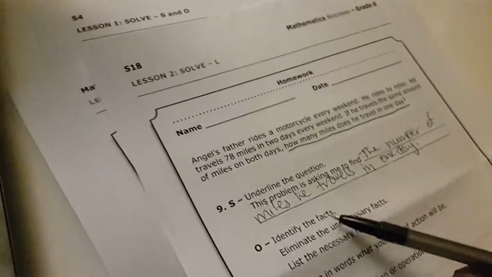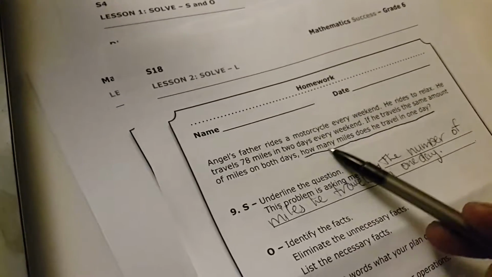On to step O, identifying the facts. Well, we need to find out how many miles he travels in one day. So let's eliminate the facts that do not help us find that answer. The fact that he rides a motorcycle every weekend does not help me find out how many miles he travels in one day. He rides to relax. That is not a relevant fact. That doesn't tell us how many miles he'll travel in one day.